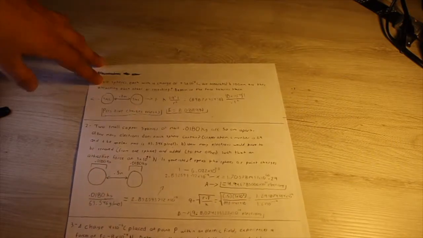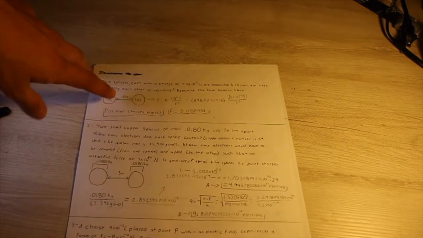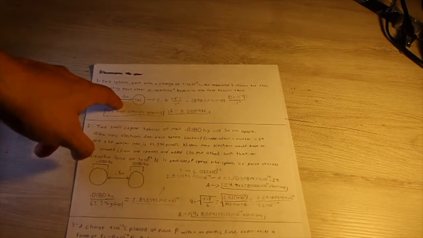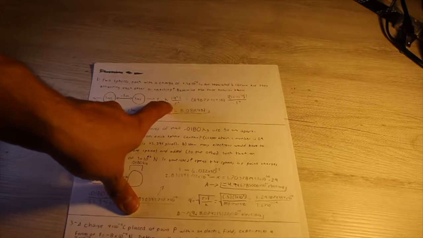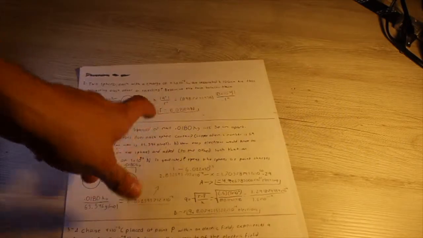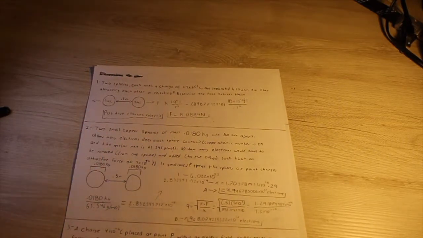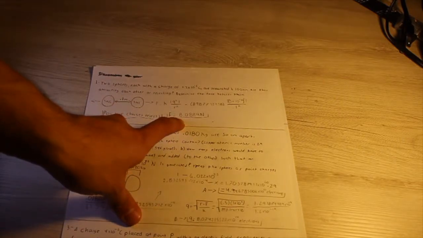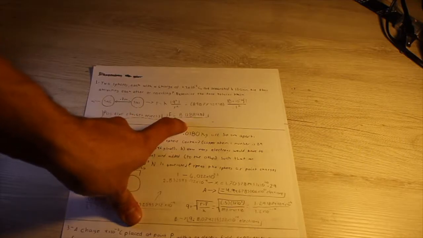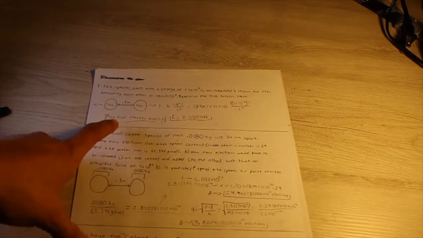The first one says that we have two spheres with positive charge at 0.1 meters of distance. So I used the formula, the constant times q squared over distance squared, and it gave me 8.0889 newtons and positive charge, repulsion.